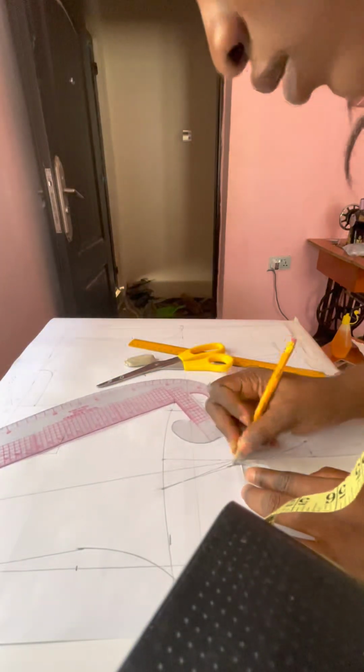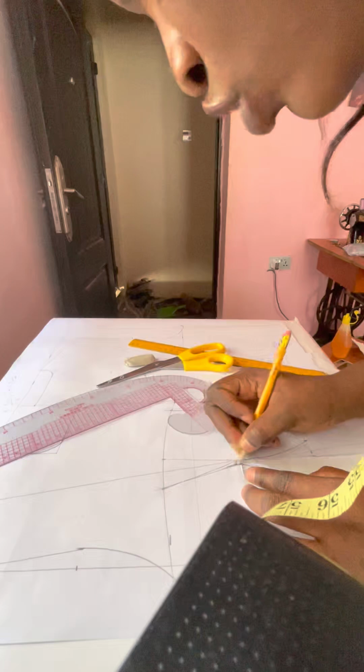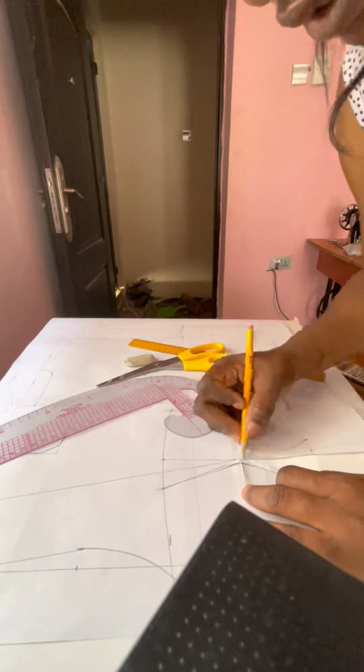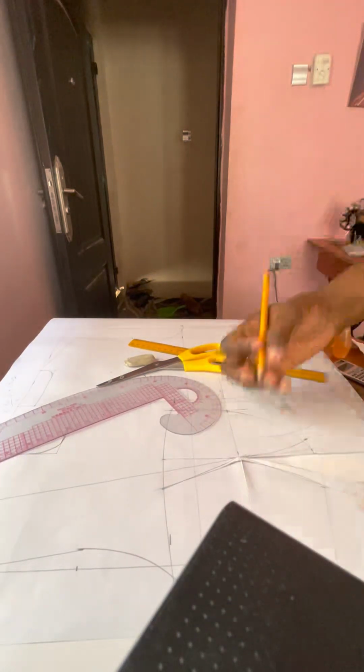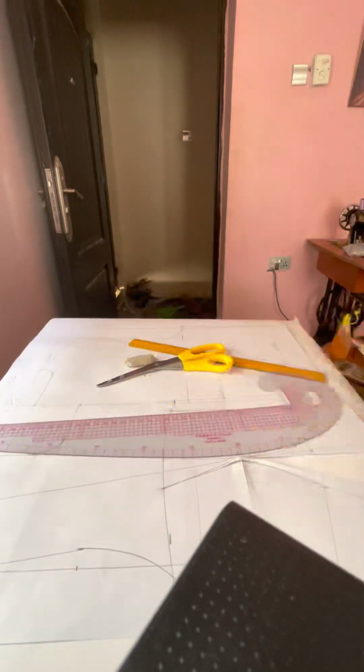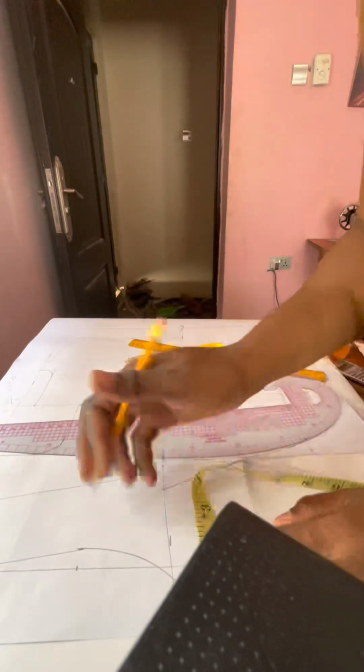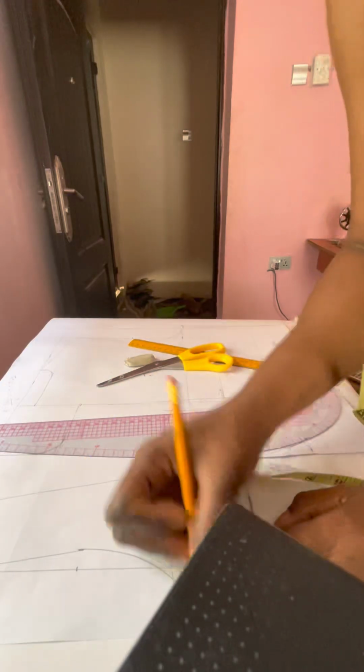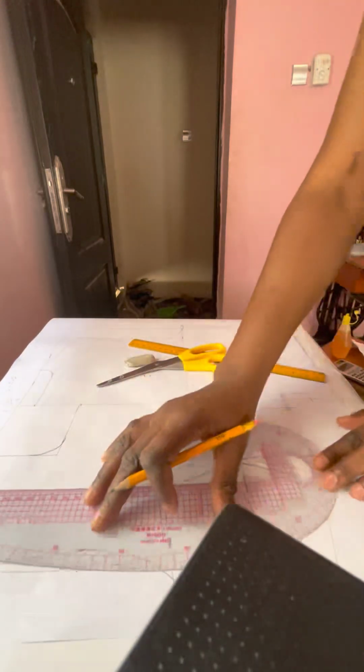You can use your hand. It must not be sharp. You can just curve it. It must not be sharp. You see? So now the next thing you do is you come here, you mark ½ inch on this side, and then you draw your corset.